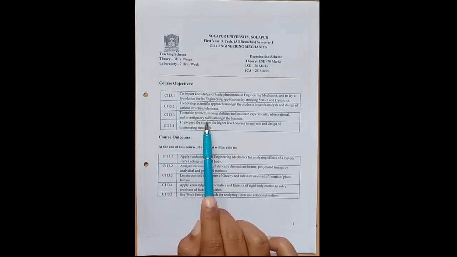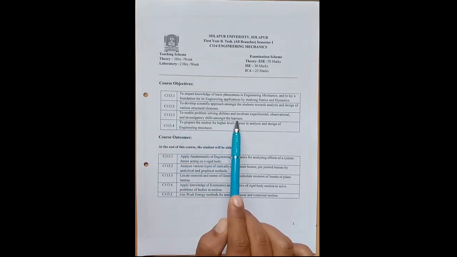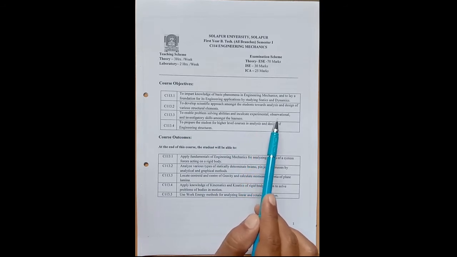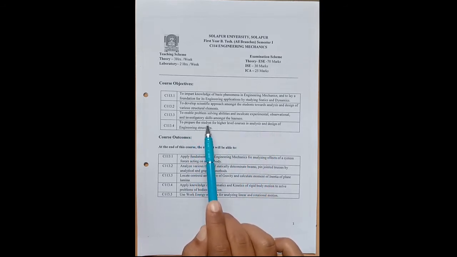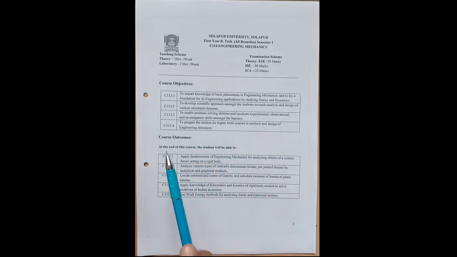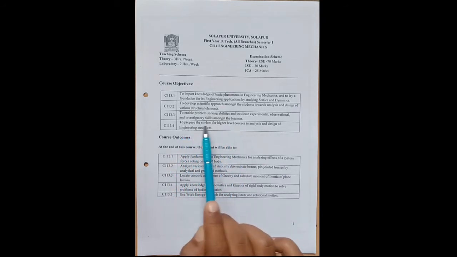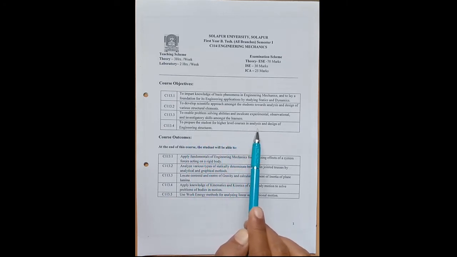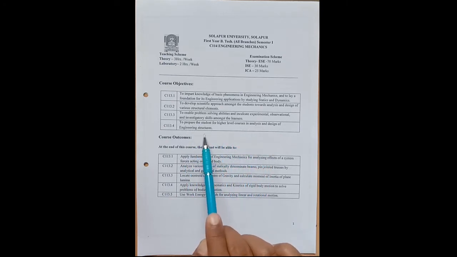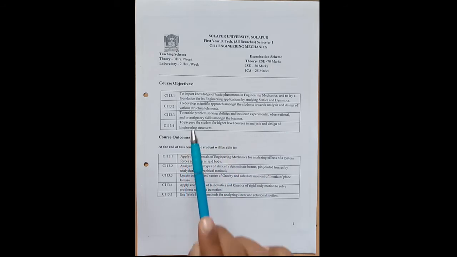Third, to enable problem solving abilities and inculcate experimental, observational and investigatory skills among the learners. So this is our third objective. And the fourth one, to prepare the student for higher level courses in the analysis and the design of engineering structures. So these are the four objectives.